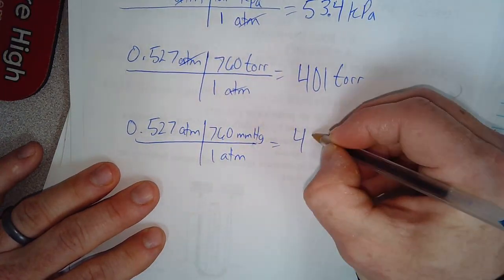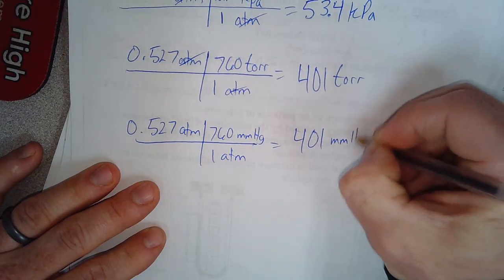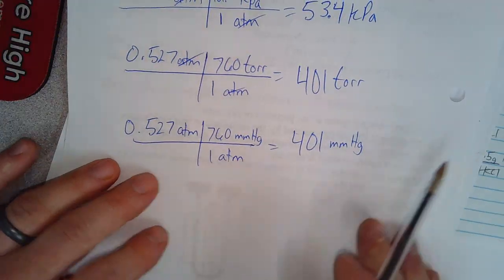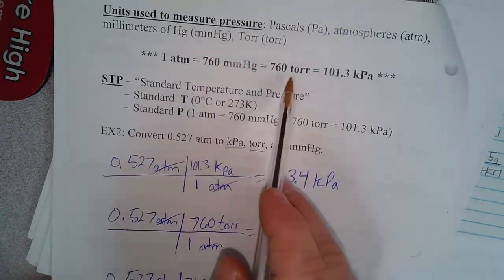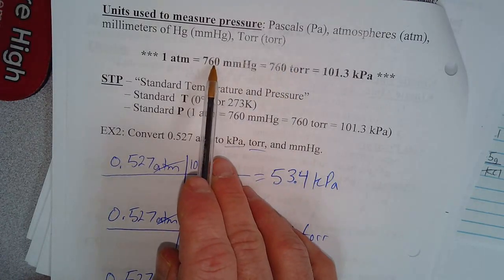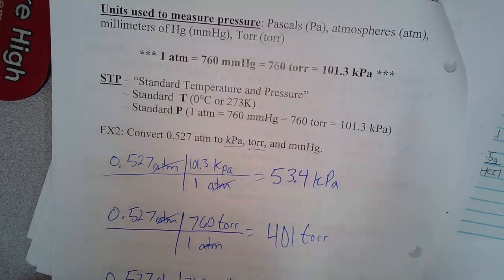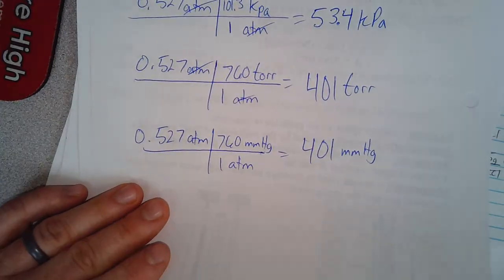And if you're like, hey, Mr. Benner, did we really need to do that? You are correct. Because if you know the torrs, you know it's going to be the same as the millimeters of mercury, because torrs and millimeters of mercury are the same amount and they're the same number. So if you solve for one of them, you don't have to show me work to solve for the other one.